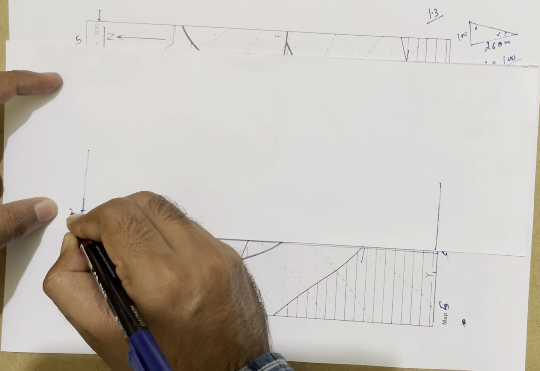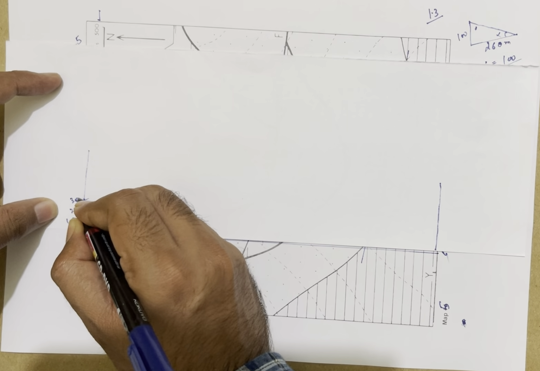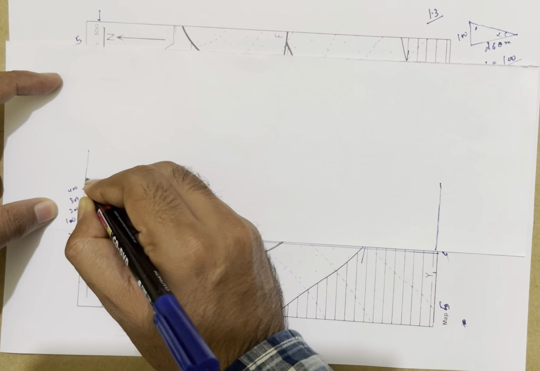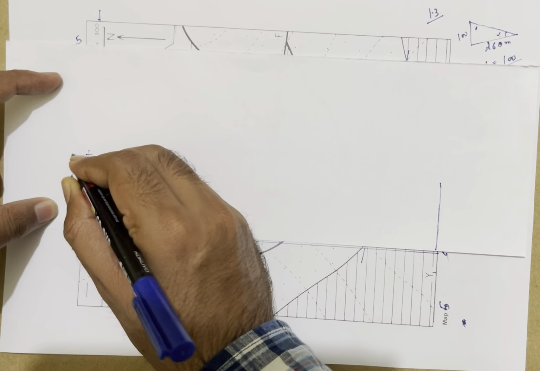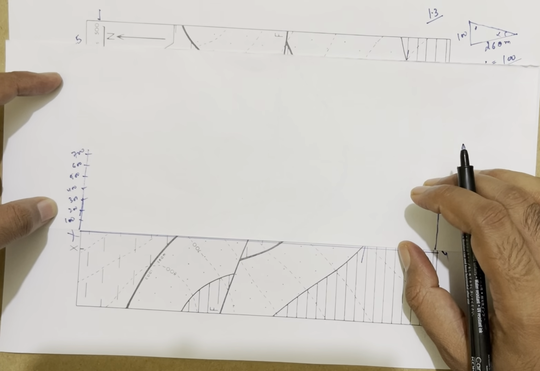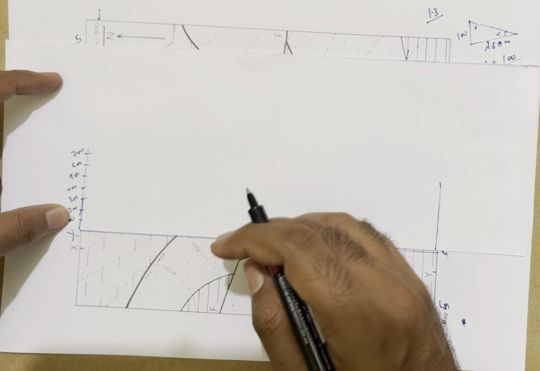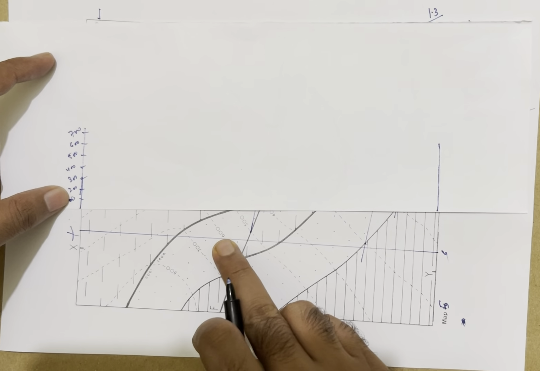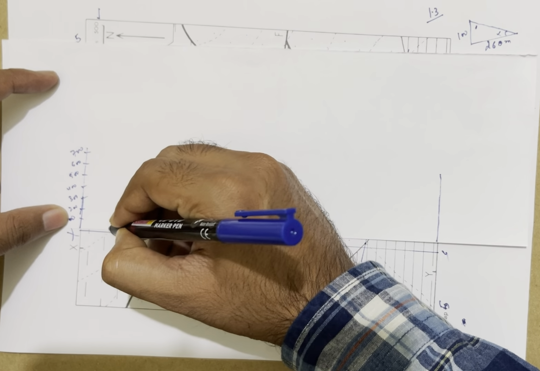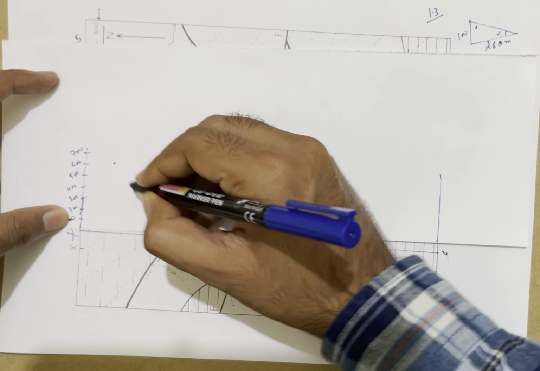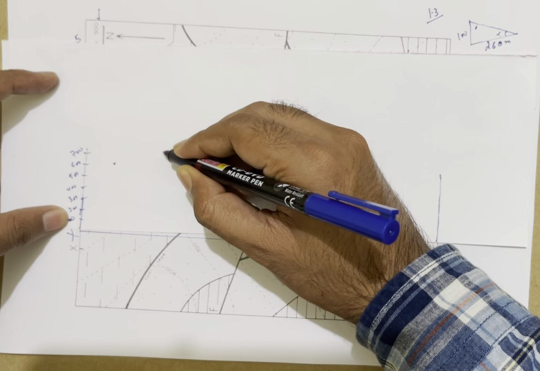100, 200, 400, 500, 600, 700. Okay, so this is our 600 contour. This is our 700 contour.